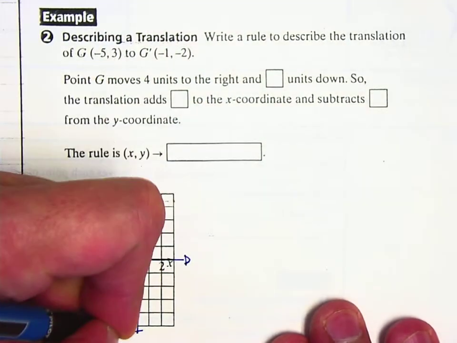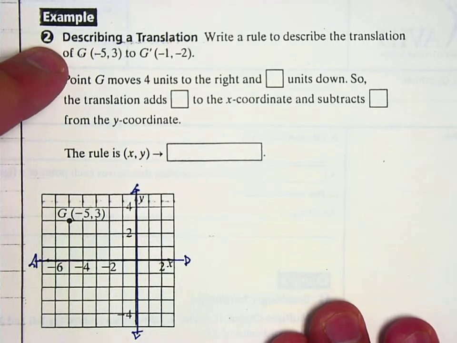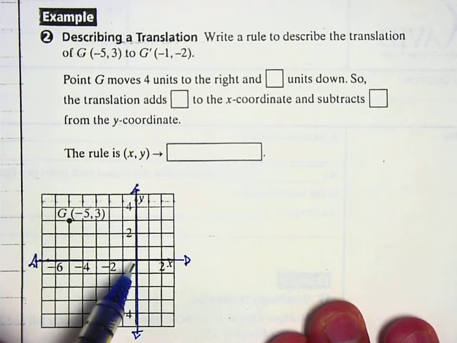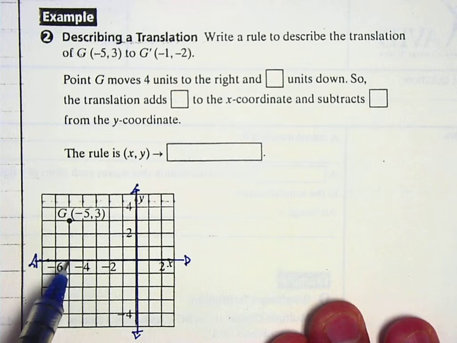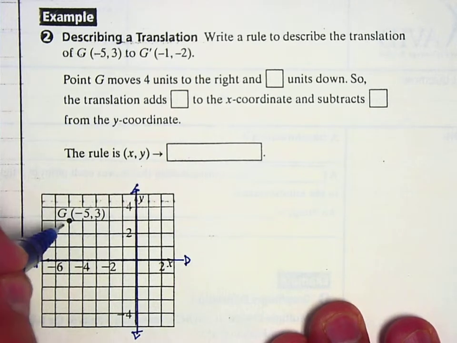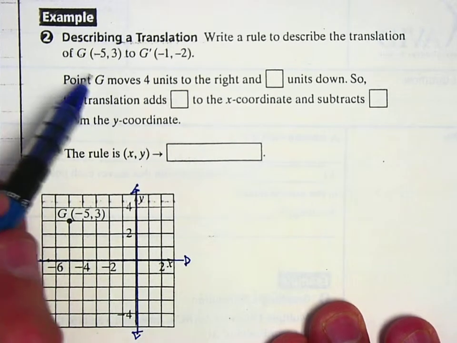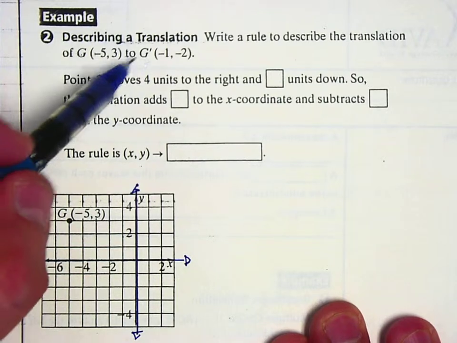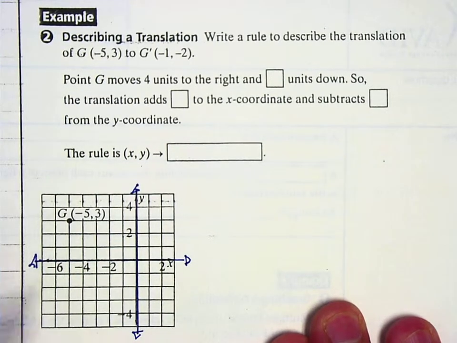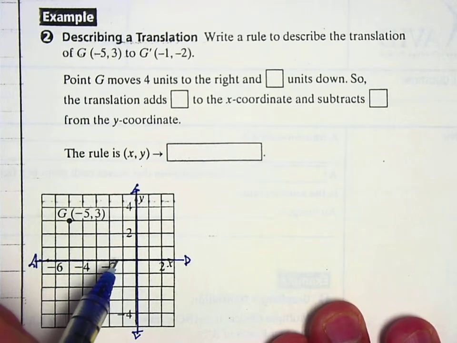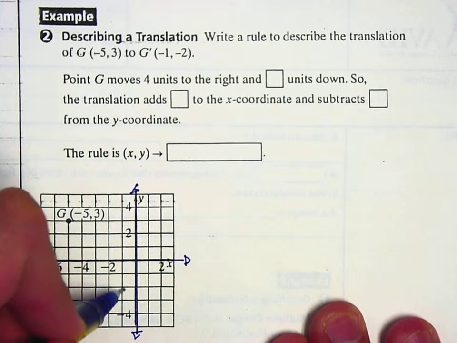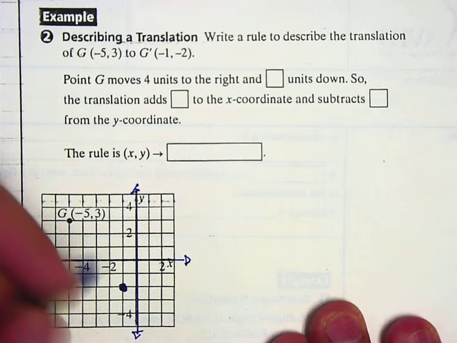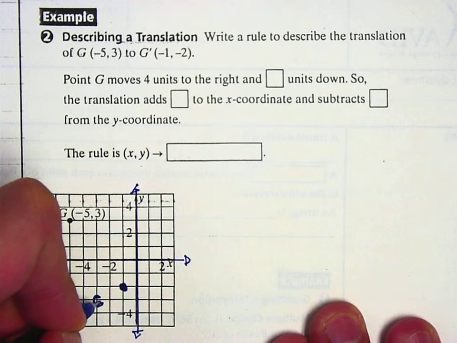So let's go ahead and first graph point G. Point G is at negative 5, 3. So beginning at the origin, I'm going to go to the left 5 spaces, negative 5, and then up 3. And we have point G. Now we need to make G prime. It goes to negative 1, negative 2. So beginning from the origin, it goes left 1 space, and then down 2. So we'll go ahead and call this G prime.